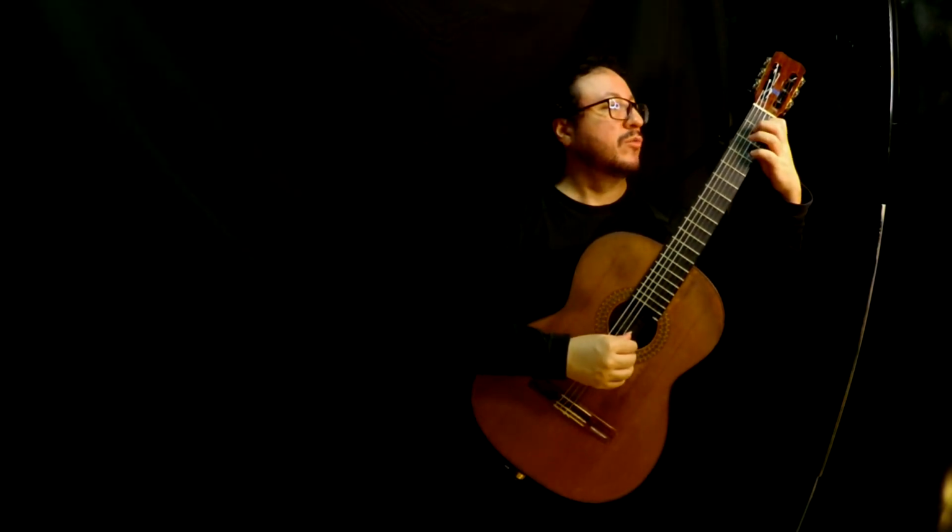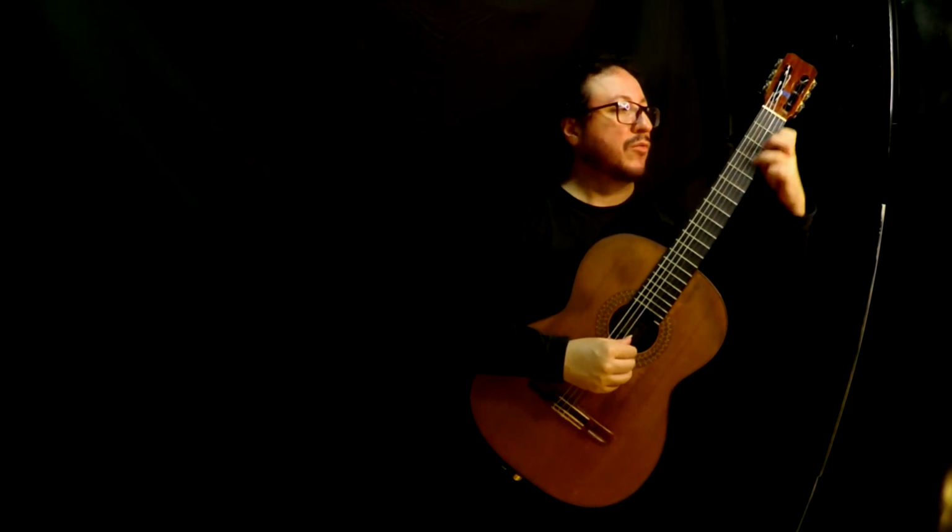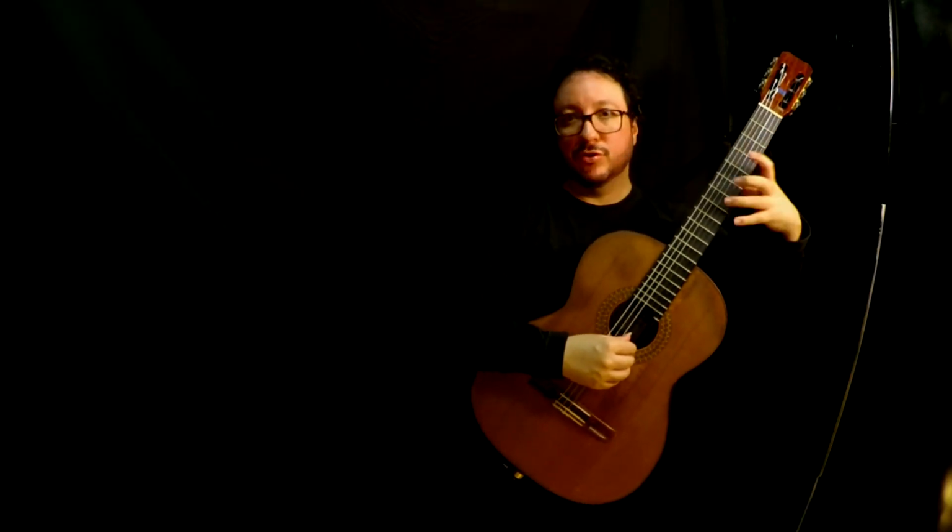But as a general rule, try to always move with the 1 in other strings especially.